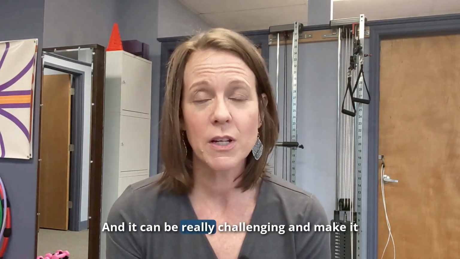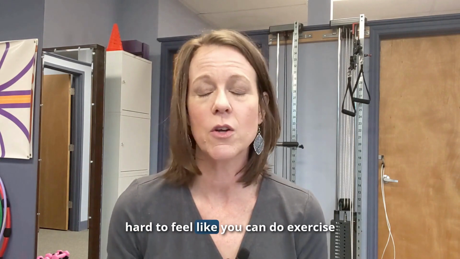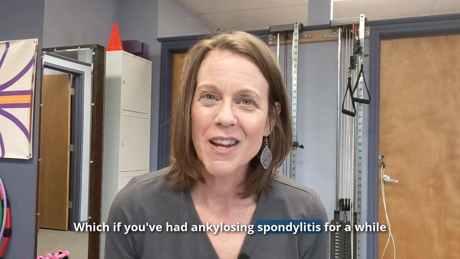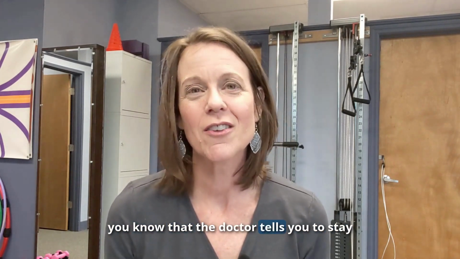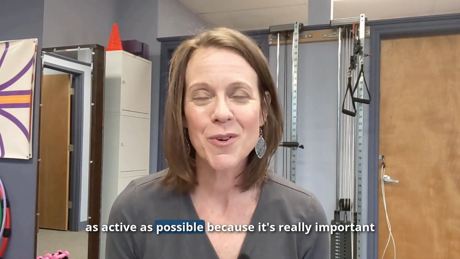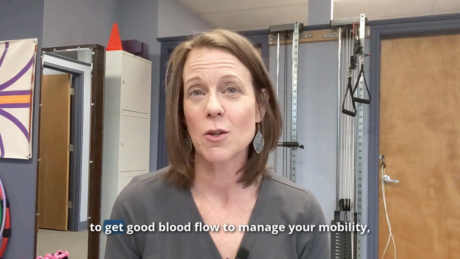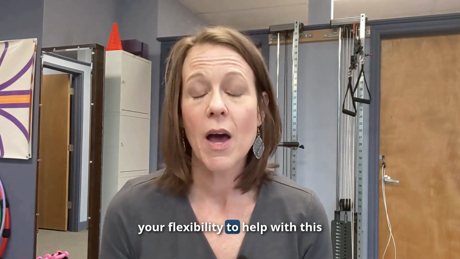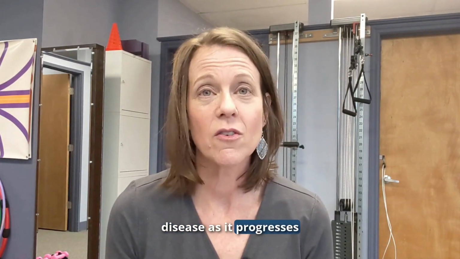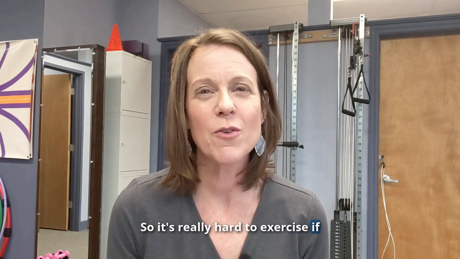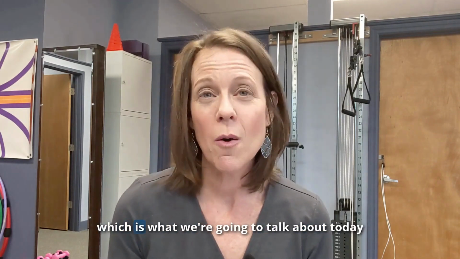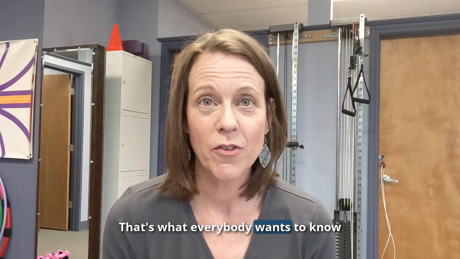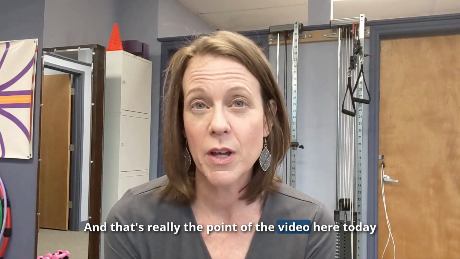And it can be really, really challenging and make it hard to feel like you can do exercise or anything like that. Which, if you've had ankylosing spondylitis for a while, you know that the doctor tells you to stay as active as possible because it's really important to get good blood flow, to manage your mobility, your flexibility, to help with this disease as it progresses. So it's really hard to exercise if you can't take a deep breath, which is what we're going to talk about today. What can you do about it? That's what everybody wants to know, and that's really the point of the video here today.